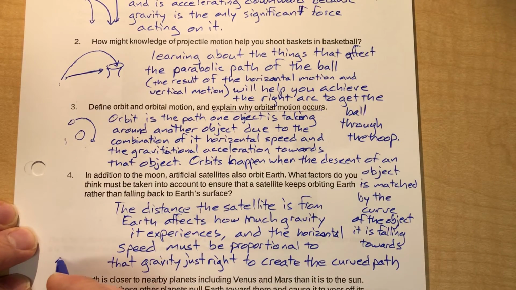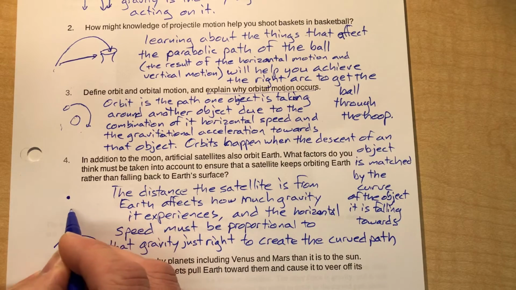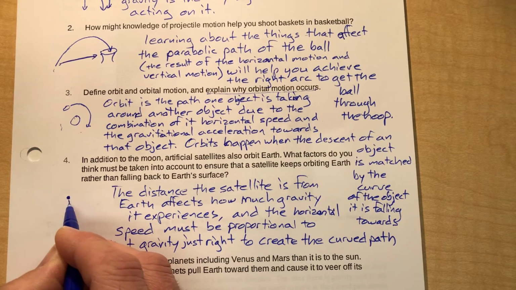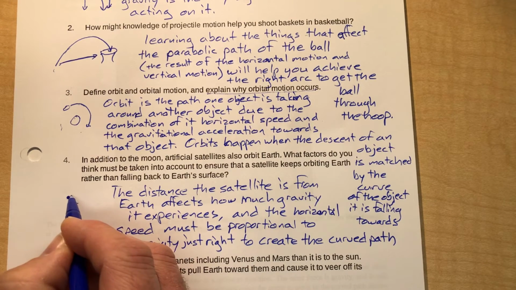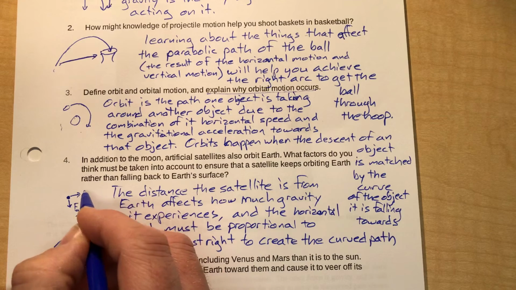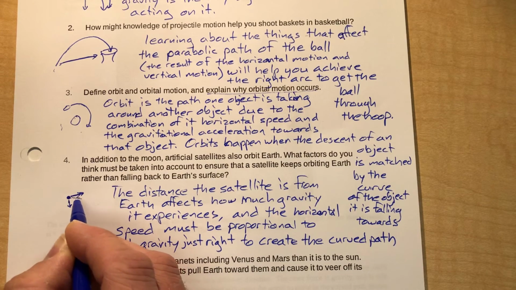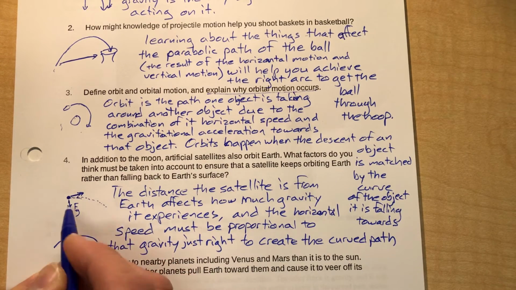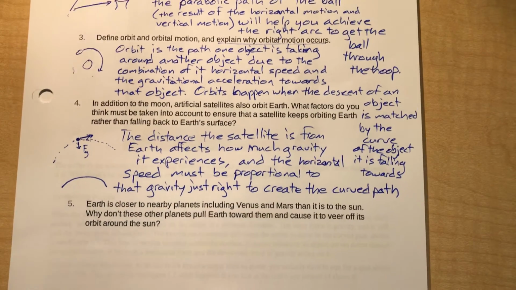So if here is the surface of a planet, here is the satellite, it's got the force of gravity, it's got its horizontal speed, and the combination of those. Actually, this should probably be a little bit longer because we want it to create the curved path. All right, sorry about the not so perfect drawing.